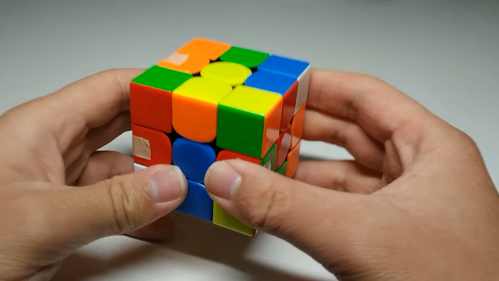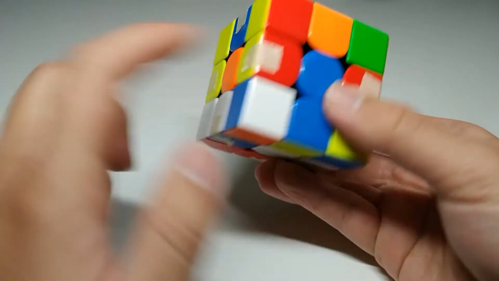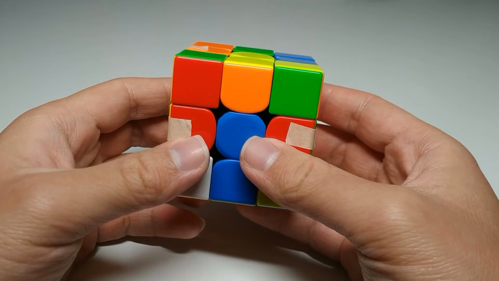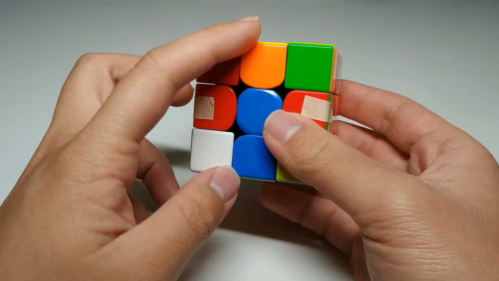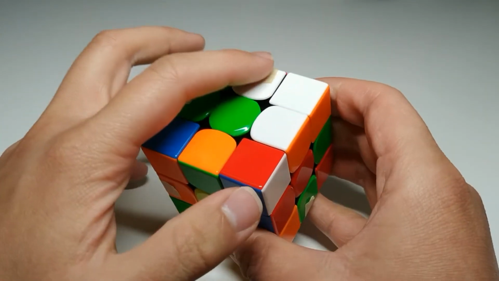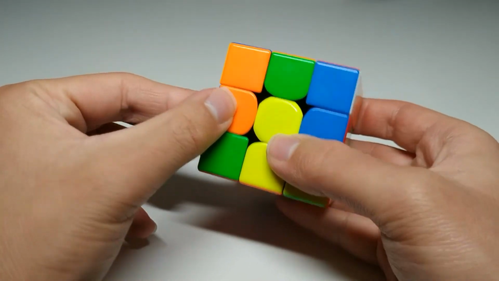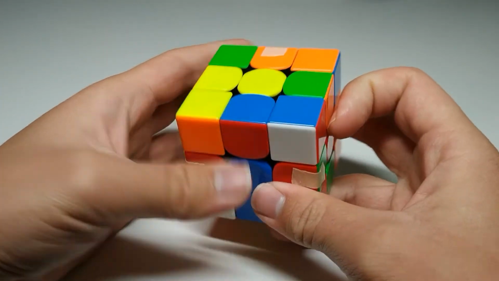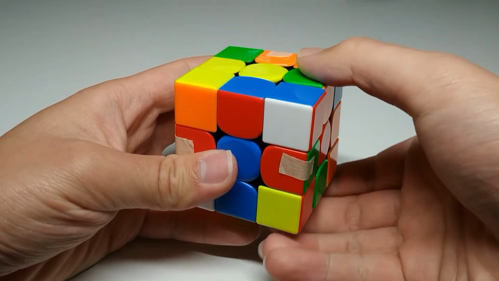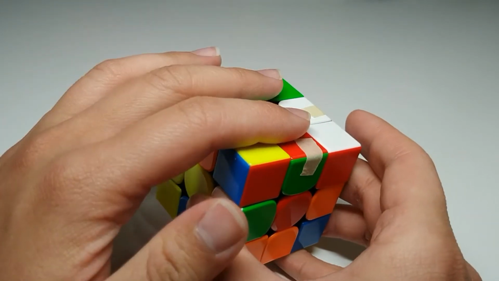Great, so now that we recognize the bad edges, it's time to solve them. In total, we have 1, 2, 3, 4, 5, 6 bad edges. So last time I showed you how to move those bad edges to the front. This time let's try the back side. In this case, we already have 2 bad edges at the back. So we can add a third edge here. So we can do a U, and now there's 3. And then we can add a 4th bad edge by doing an R2, like this. So now we have 4 bad edges on the back.